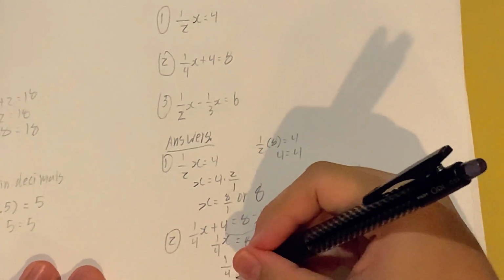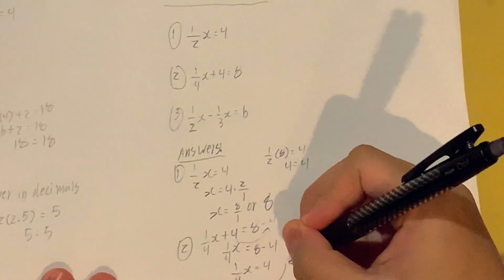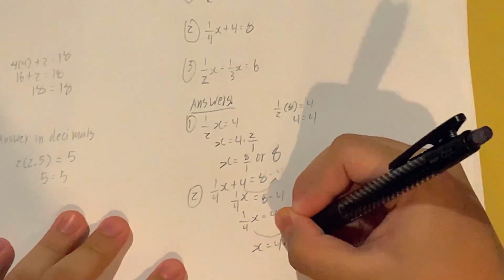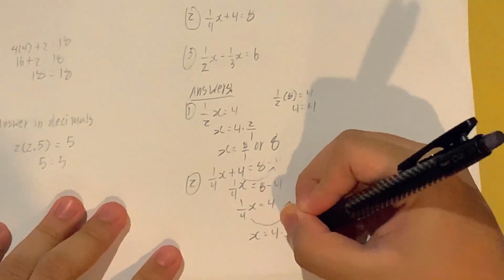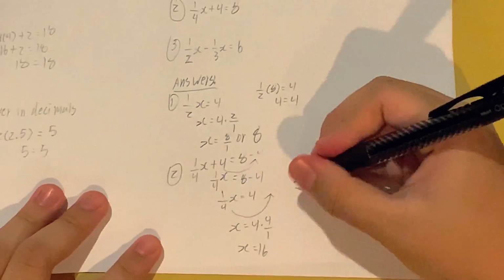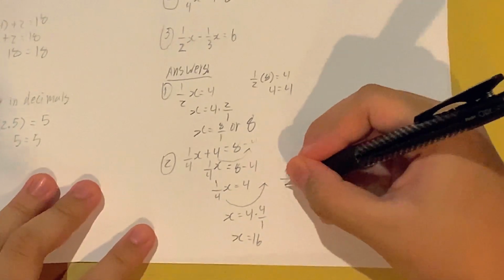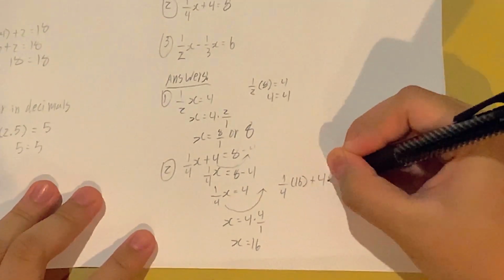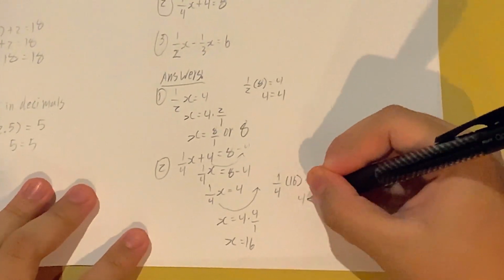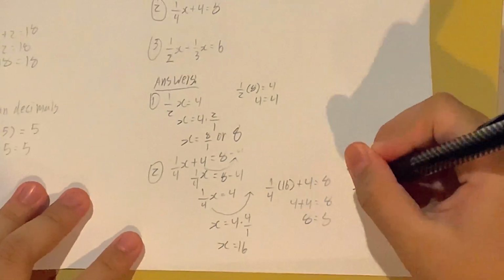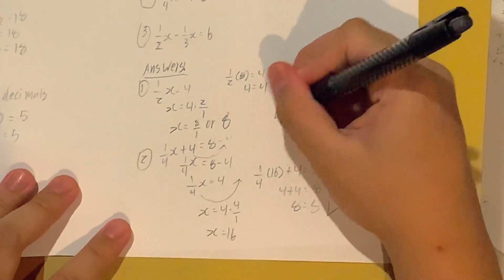And then this is going to go on the other side, right? And then it's 4 times 4 over 1 equals 16. And let's check the answer. So this is correct, and this is also correct.